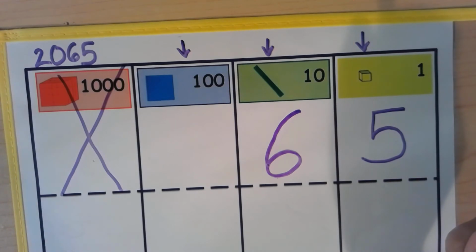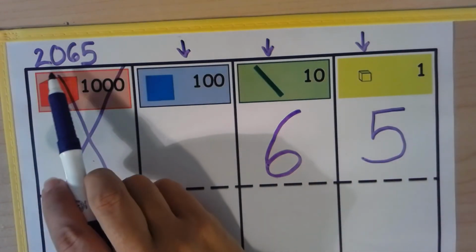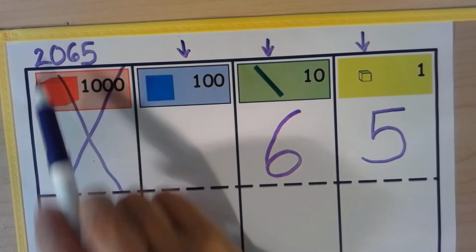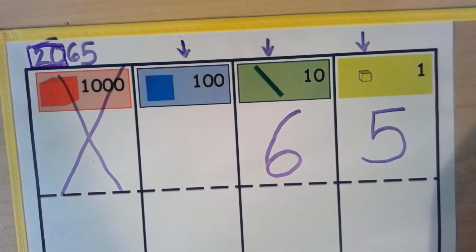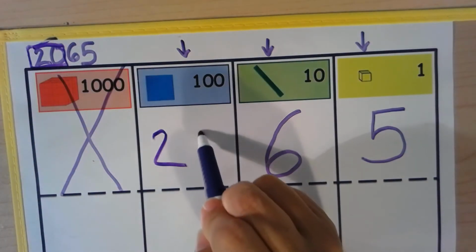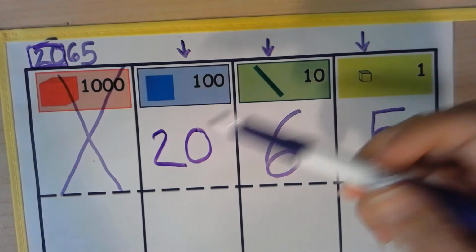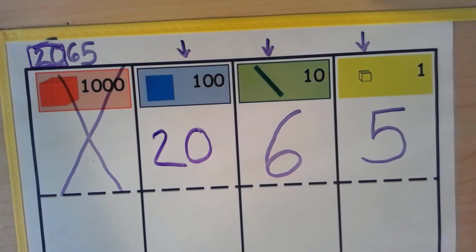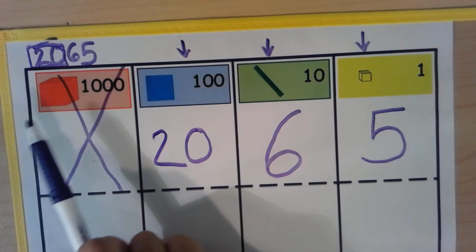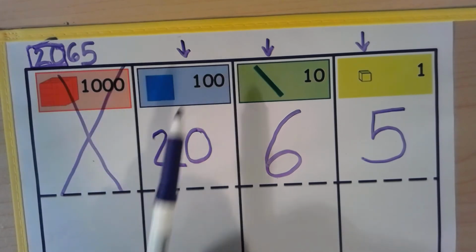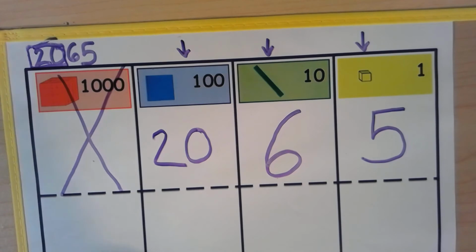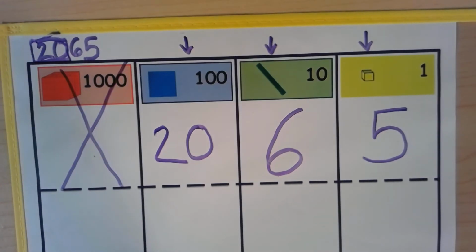All right. How many hundreds? Well, there's 0 hundreds, but we're not allowed to say thousands. So we are going to use 20 hundreds. Did you know that 20 hundreds equals 2,000? Because we know that 10 hundreds is 1,000. So 20 hundreds is 2,000. That's pretty cool.